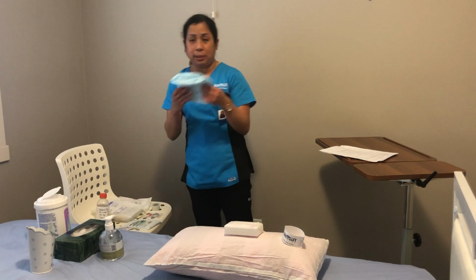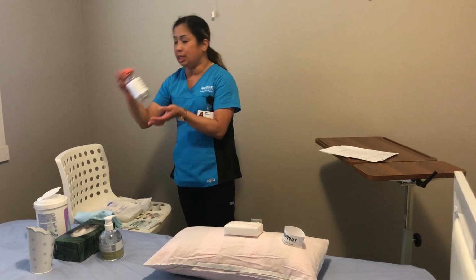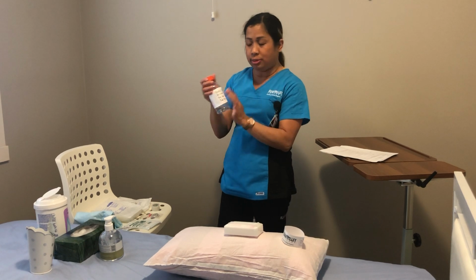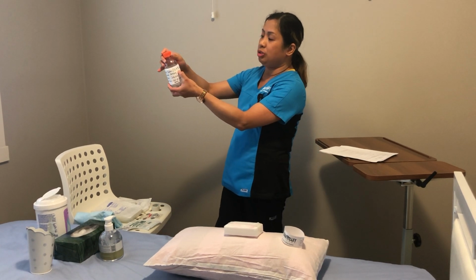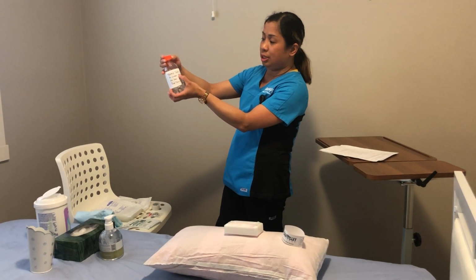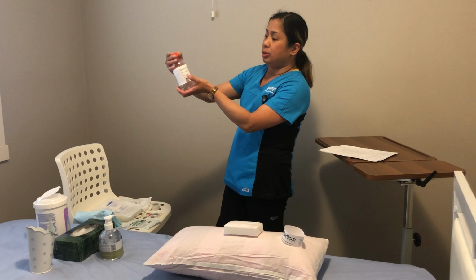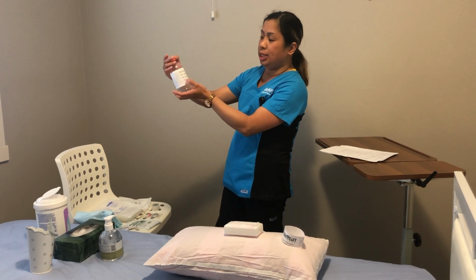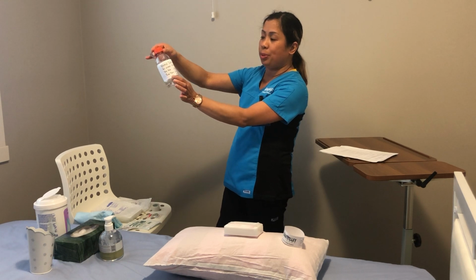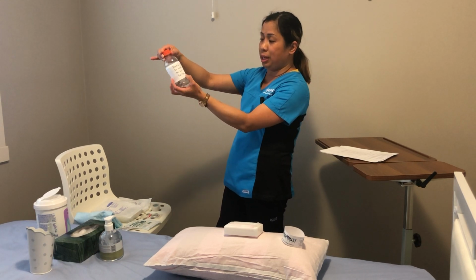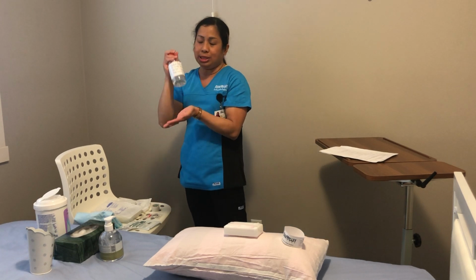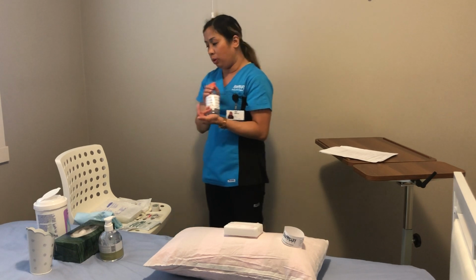First is the blue underpad. Then, assuming this is normal saline, you have to check it 3 times. Normal saline, 0.9% sodium chloride. Then for the wound dressing, the expiry date is July 2021. It was opened yesterday, October 5, 2020 at 6 p.m. Today is October 6, so we can still use this one because it is good for 24 hours.